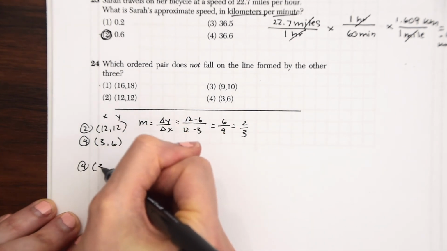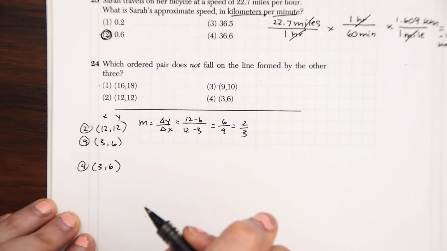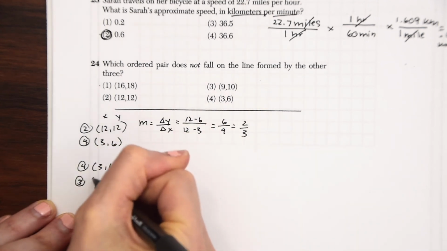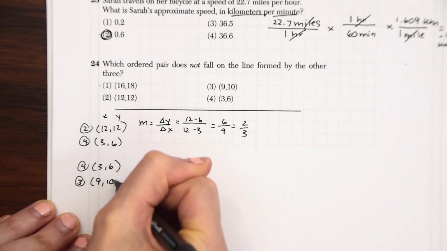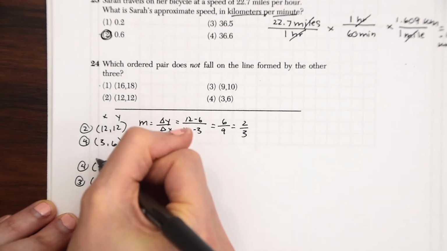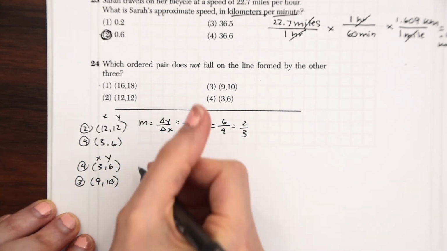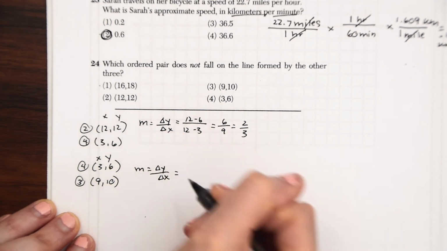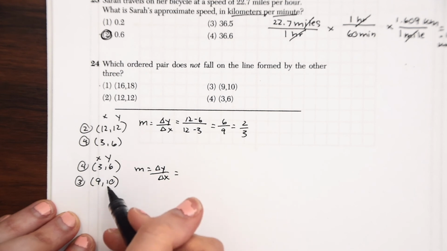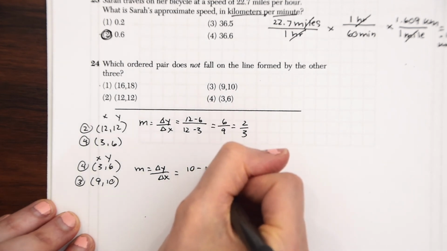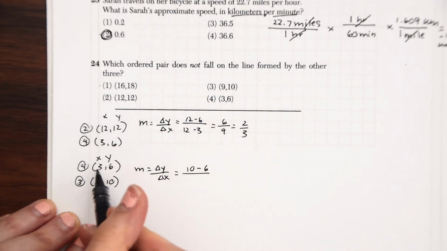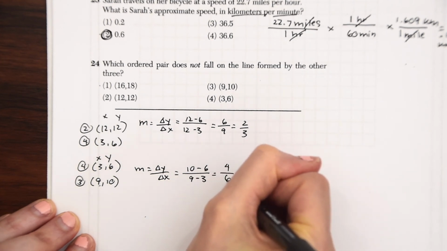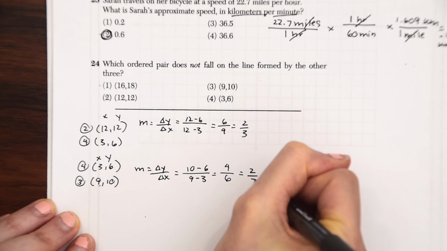So 3, 6, and 9, 10, over here, choice 3. Let's do the same thing and find the slope, the change in y over the change in x, keeping that same order: 10 minus 6, and then 9 minus 3. This gives us 4 over 6, which can be reduced to 2/3.